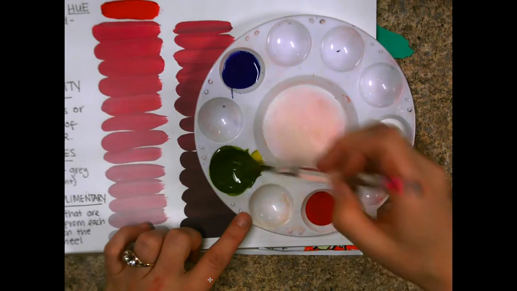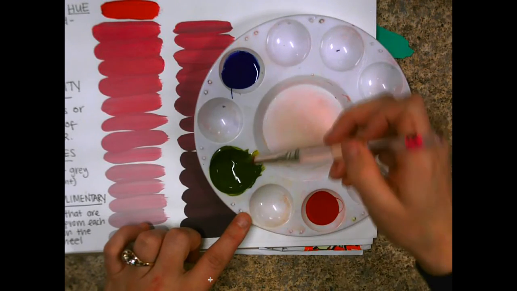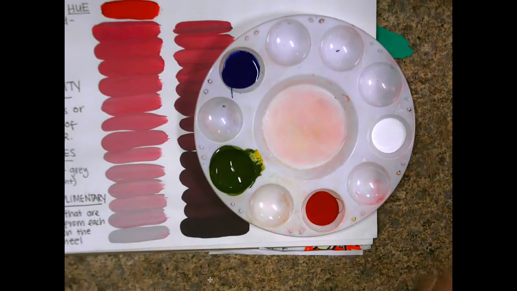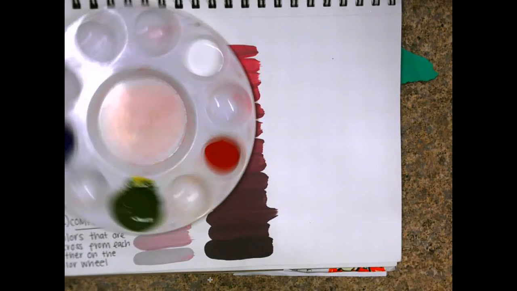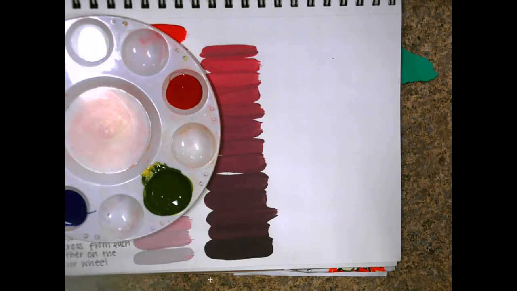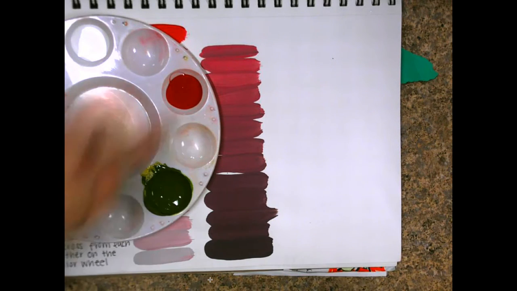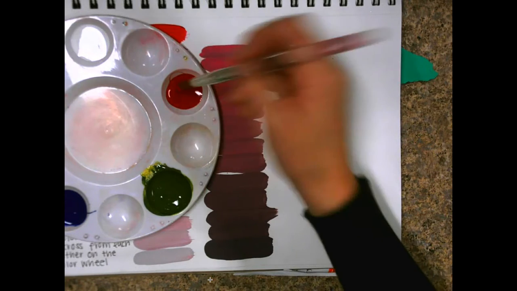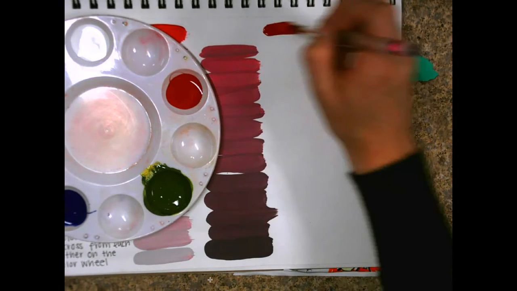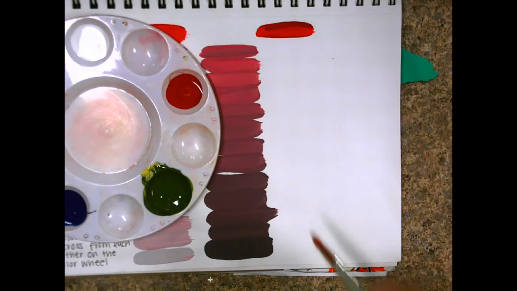Just make sure it's pretty mixed up. I'm going to scrape my brush along the edges. All right. So I have my red and my green right there. Now what I'm going to go ahead and do is start knocking back the intensity of the red by mixing a little bit of green into it. The red is the pure hue that I want to create, so I'm going to put that pure color right here at the top.